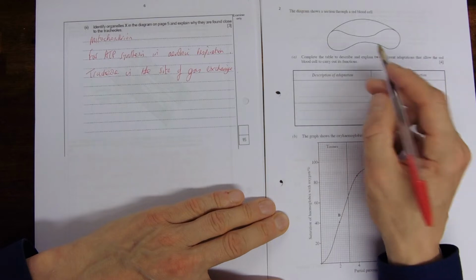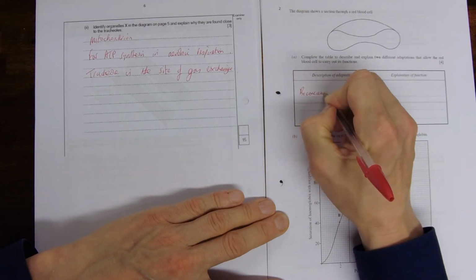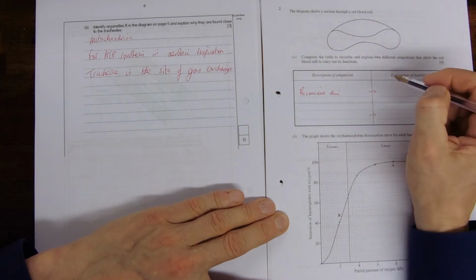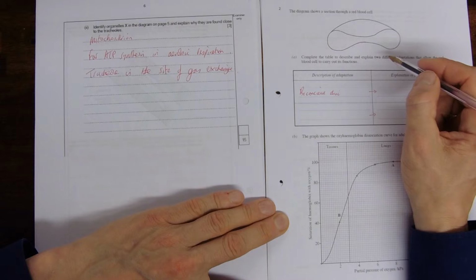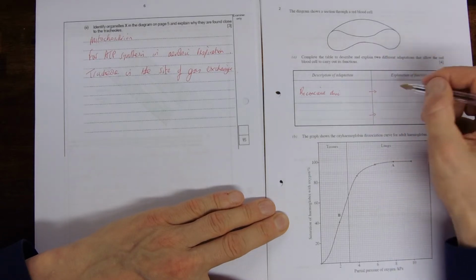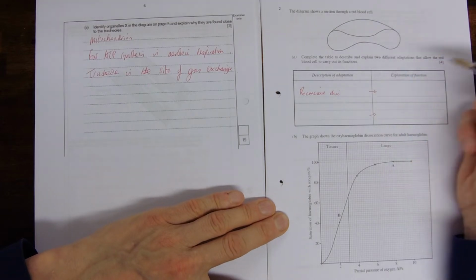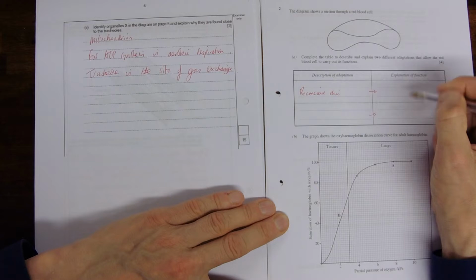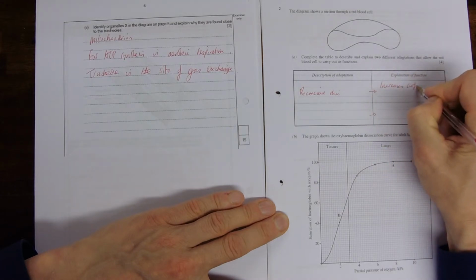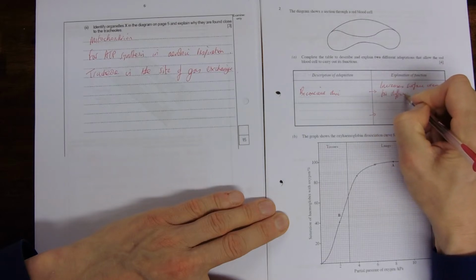Biconcave disc, which means it's concave on both sides. You know, don't say just disc shaped or donut shaped or whatever. And there's some possible explanations for how this helps. The simplest is it increases its surface area for diffusion.